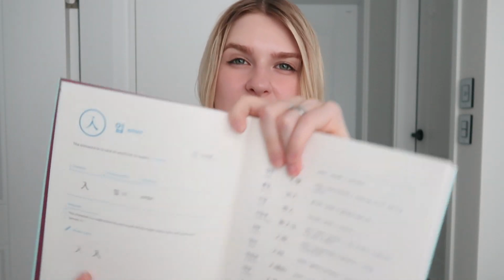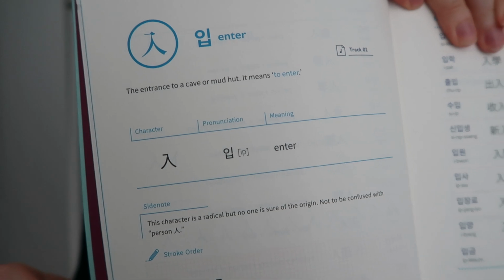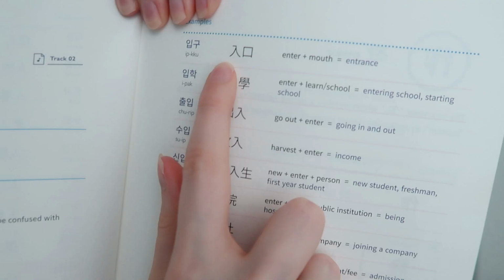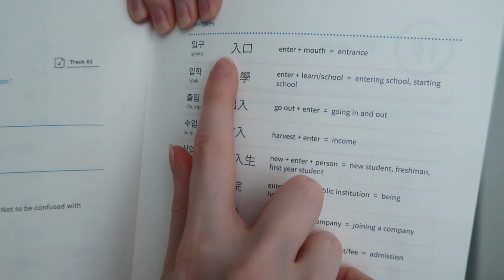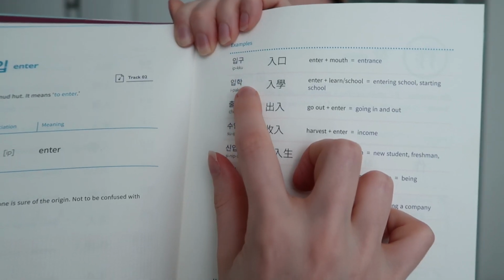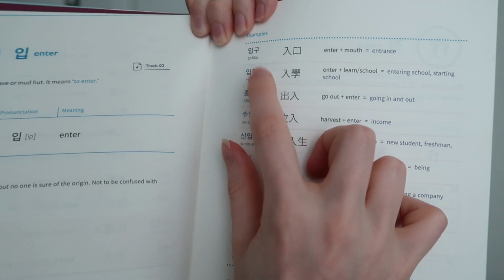The next one is ip, which is enter. This one I have seen in words such as 입구. I learned that before to mean entrance. This one I have also seen to mean entering school. I'm already kind of seeing how learning these characters can really help you understand the vocabulary on a deeper level.